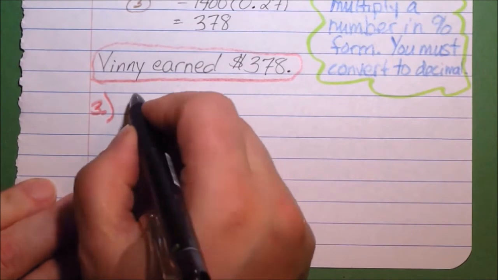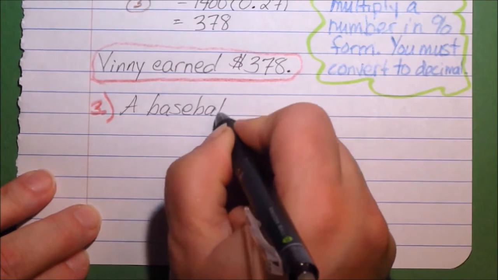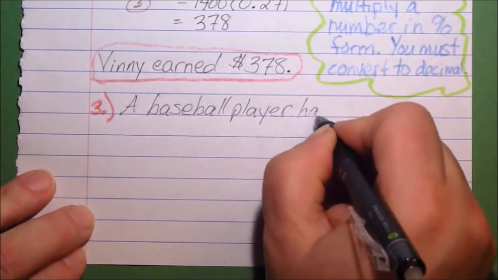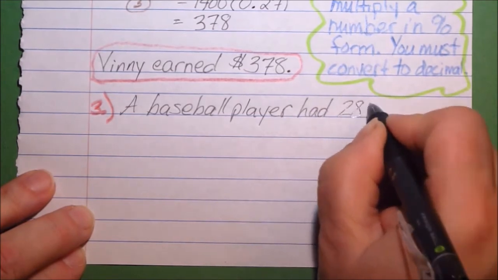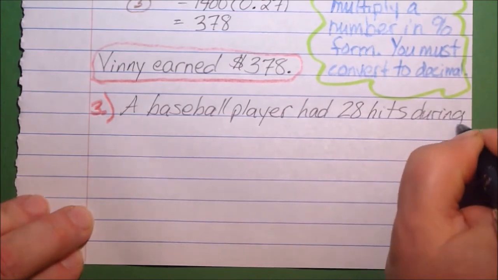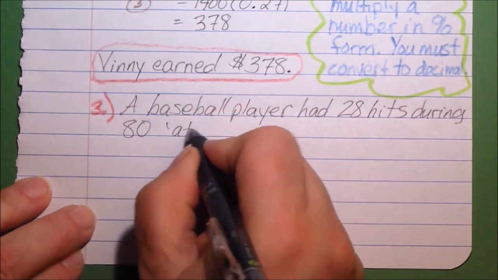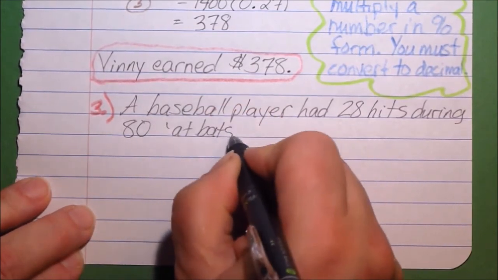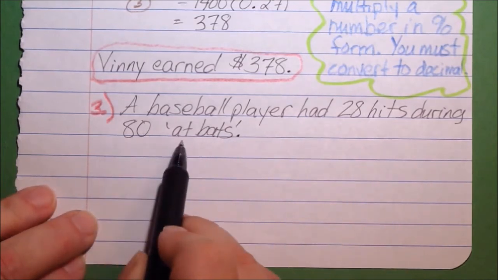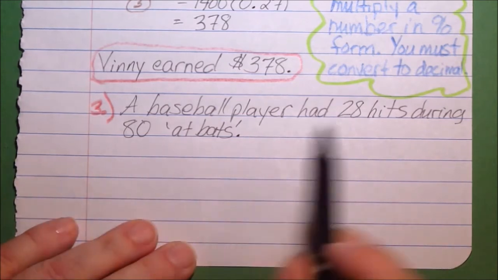All right, so a baseball player had 28 hits during 80 at-bats. That's how many times he got up to bat, called at-bats. So 80 times he went up to bat, and out of those 80 times he got 28 hits. 28 of these 80 times he hit the ball.